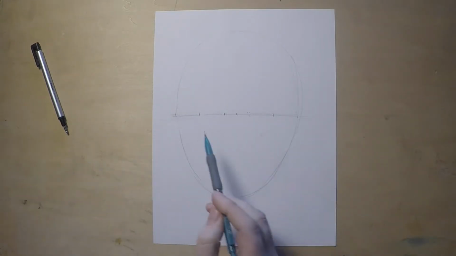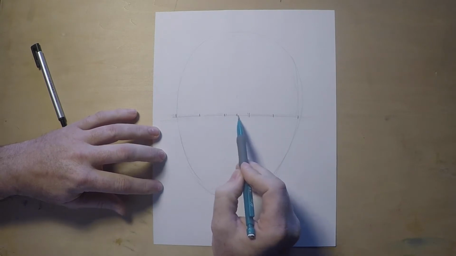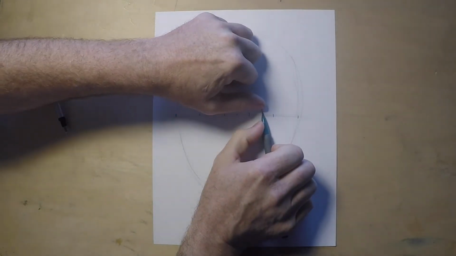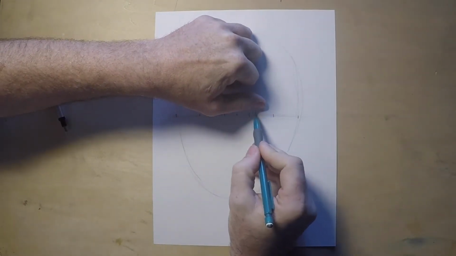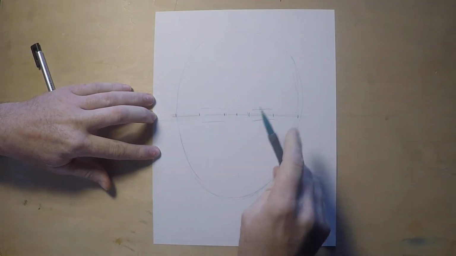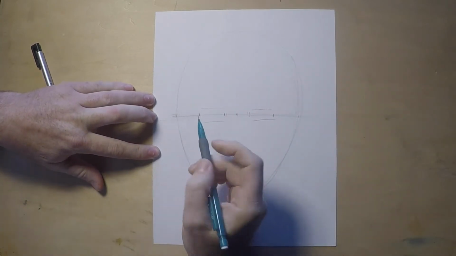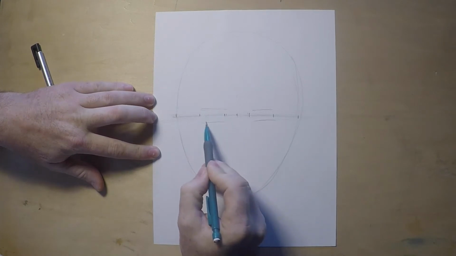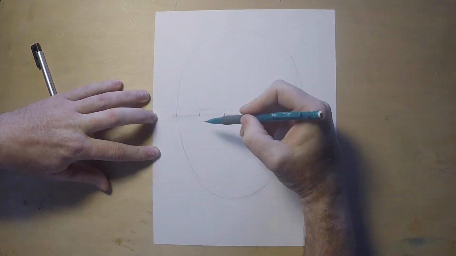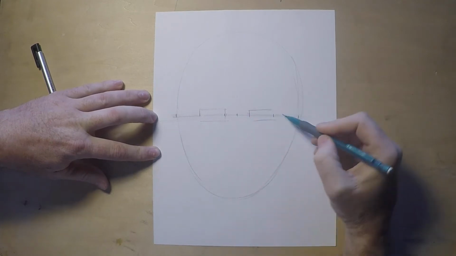Next thing I need to do is I need to figure out the height of my eyes. So that is going to be about half of the width. So I'm going to take that measurement right there, and then I'm going to split that half above, half below. So that one's good. This one's a little too large. And again, these are going to need to be adjusted a little bit. This is just the rough template again. So that's where the eyes are going to go, right?